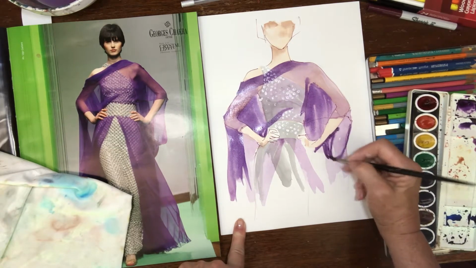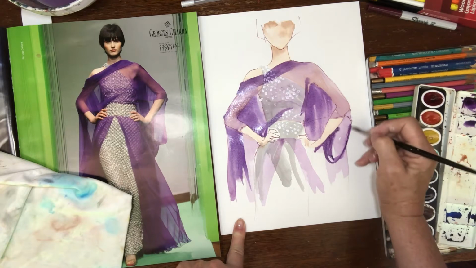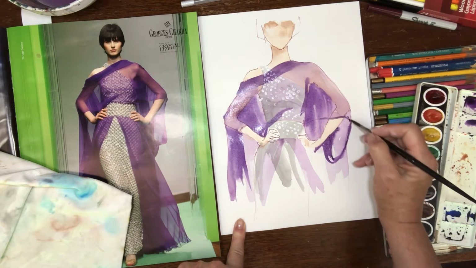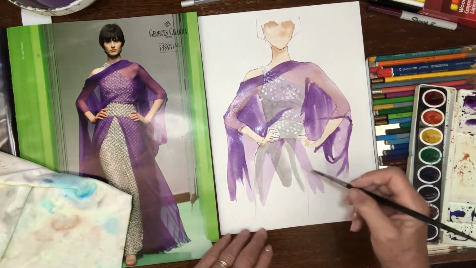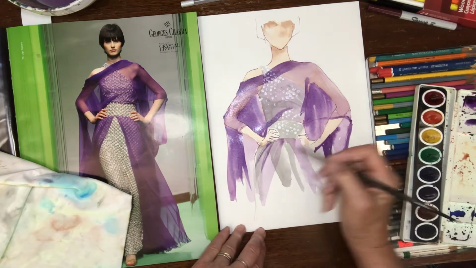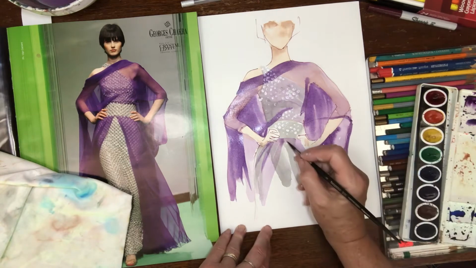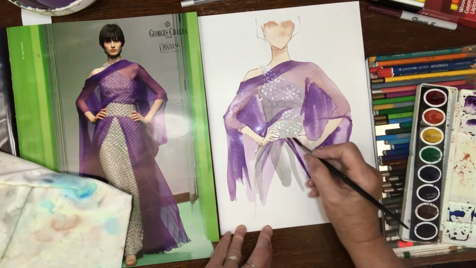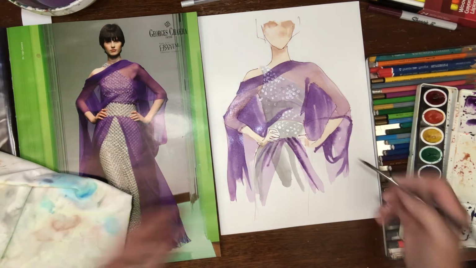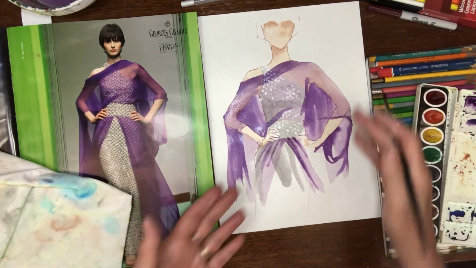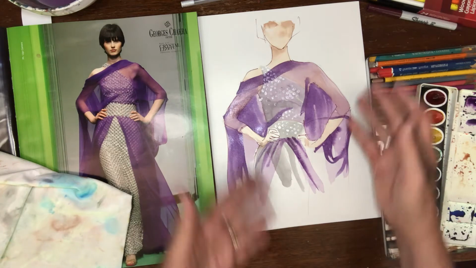It's draped up, so I'm going to give it that. And then here we have a little bit of stronger where it's folded over on the edge, a little here. So there you go. So you can see it looks kind of sheer because her skin shows through.